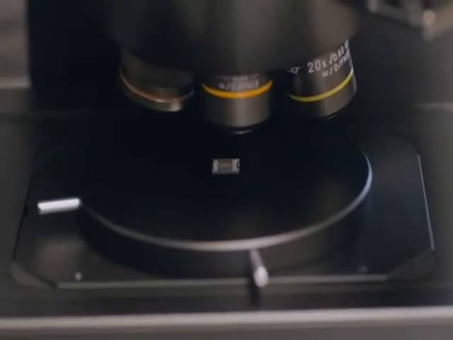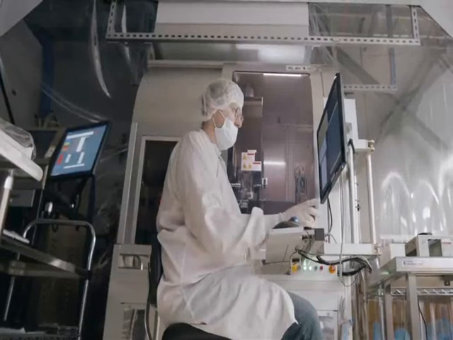In a nutshell, what we're trying to do is show that experimental quantum computers can surpass the best supercomputers in the world.